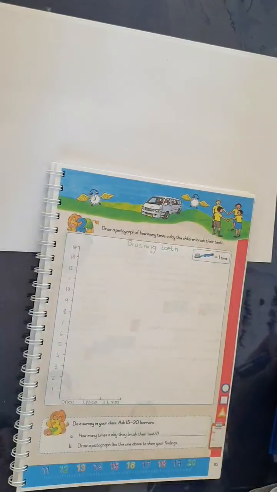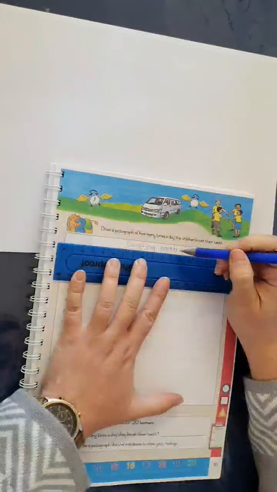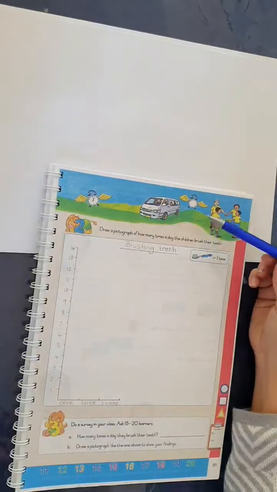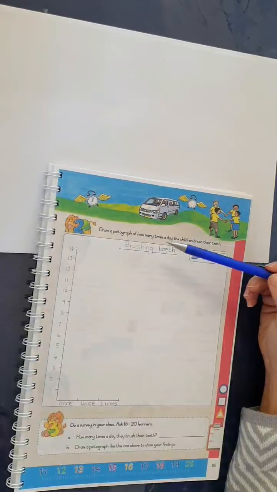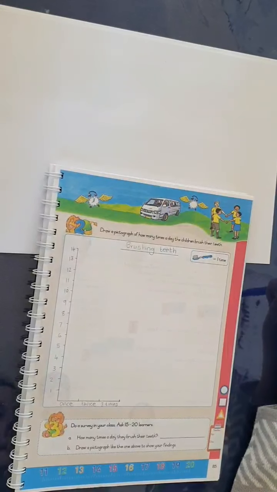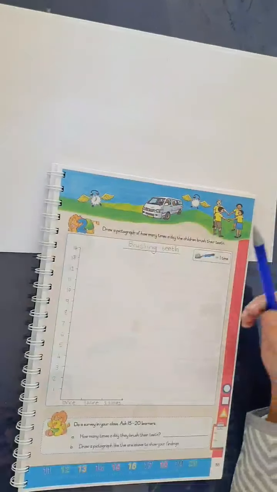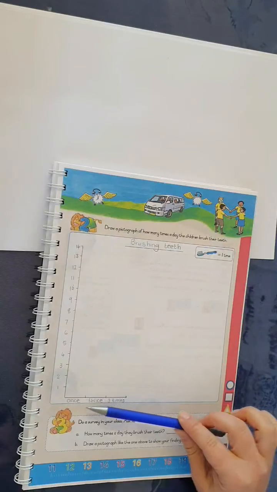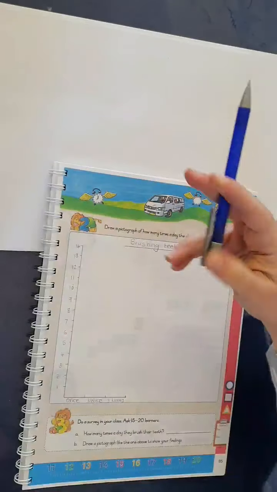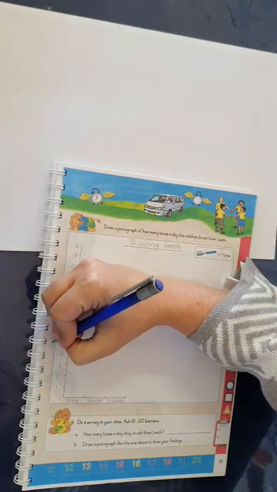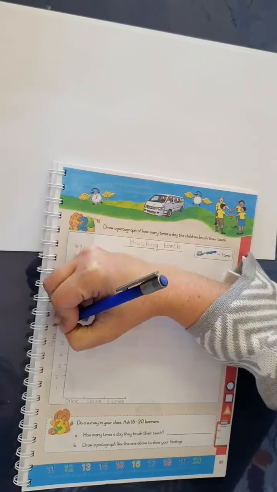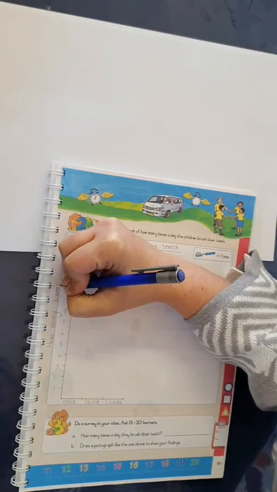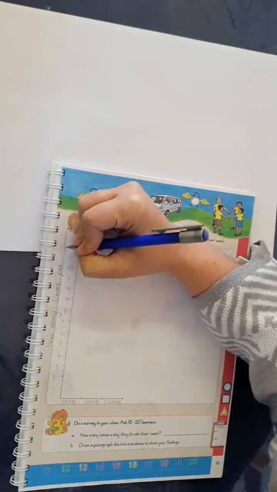Remember, very important, at the top, any graph always has to have a heading. So the heading for this picture graph will be brushing teeth. Here at the bottom we have the information for once, twice, and 3 times. Here you can write how many times per day.